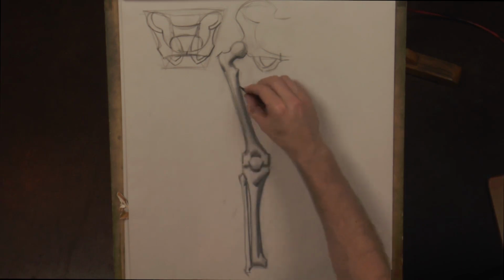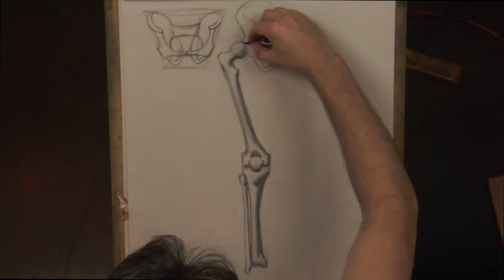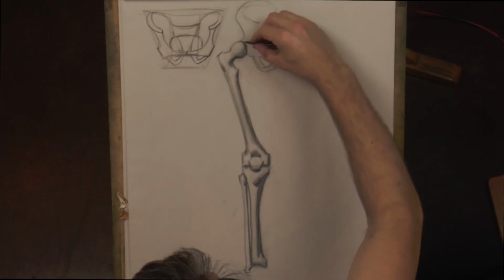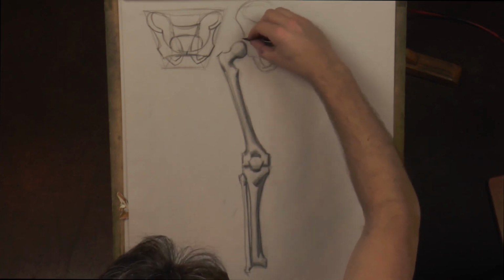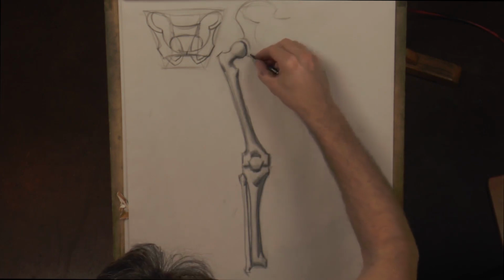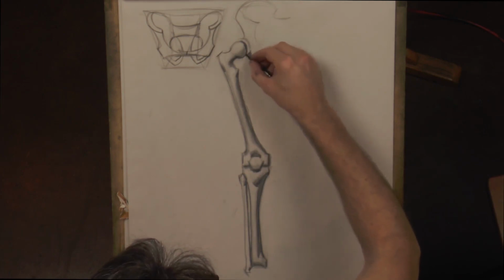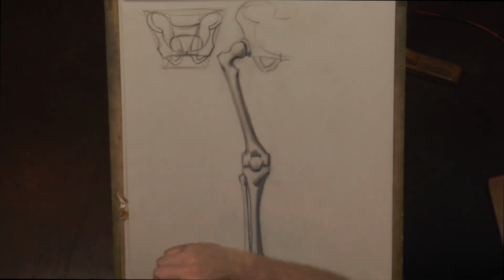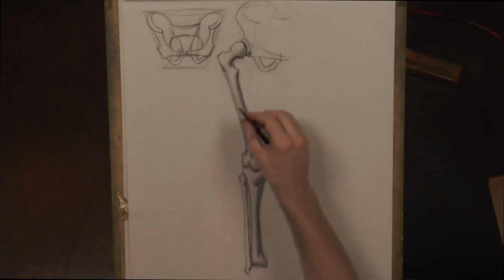Then as we come to the pelvis, much like the glenoid cavity, again, there's typically a bony ring around that joint. In fact, it's probably even a little bit thicker on the hip joint.